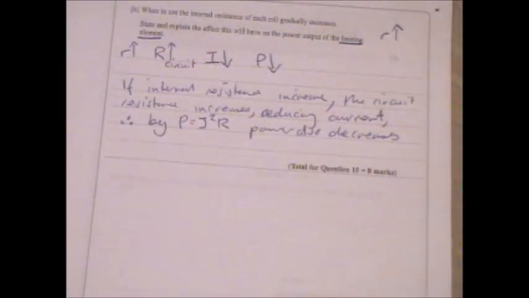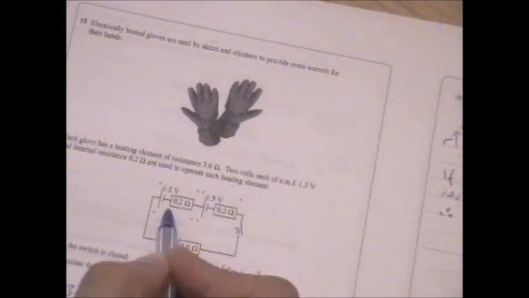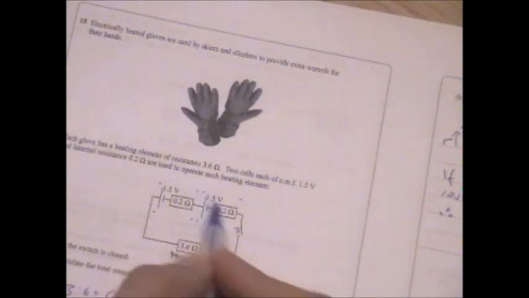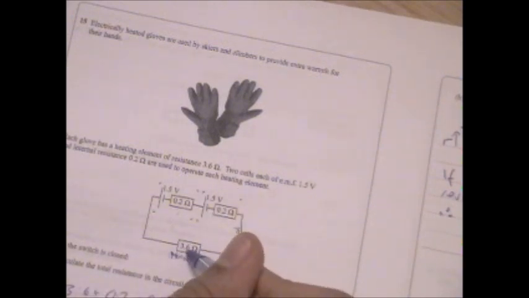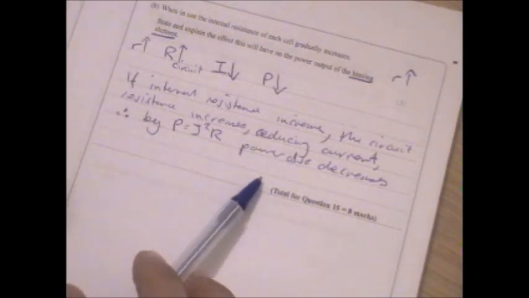You can approach it by the idea of lost volts as well. If the internal resistance of these two increases, there's going to be more lost volts, which means less voltage over here, which by P equals IV means less power output from over here as well. Lost volts is another way to approach it, but I find this way a bit easier to explain what's going on.